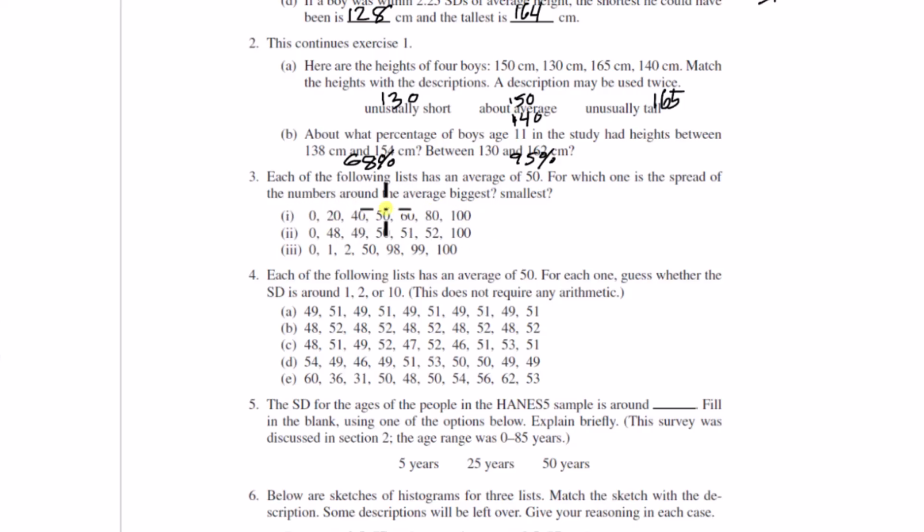So there's 3 on each side. 50 is the median here, 50 is the median here, and 50 is the median here. So for each of these lists, the median and the average are the same thing. So if you drew a histogram, it would be a symmetrical histogram, okay?